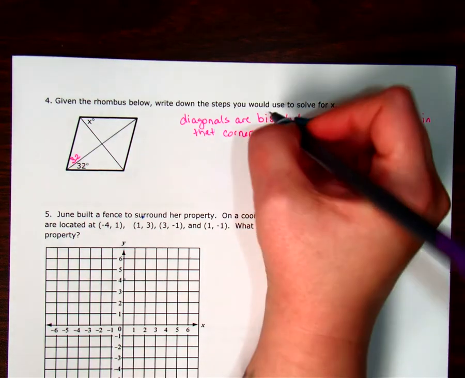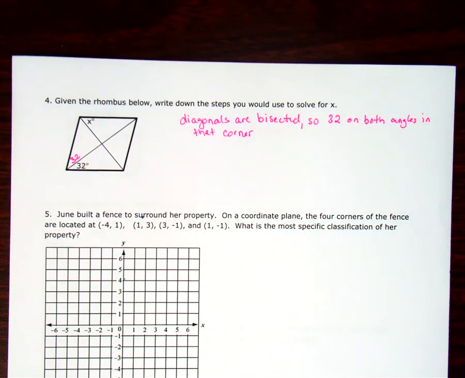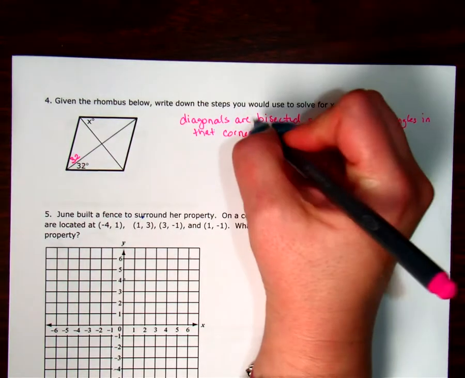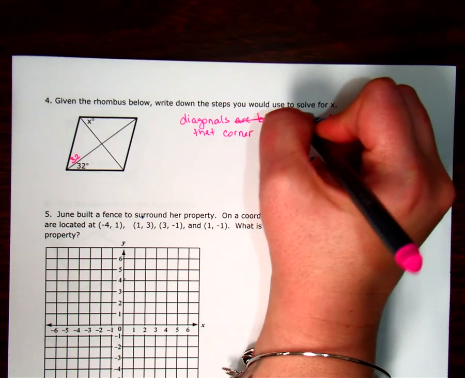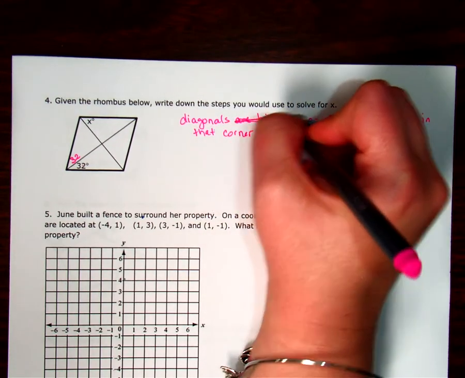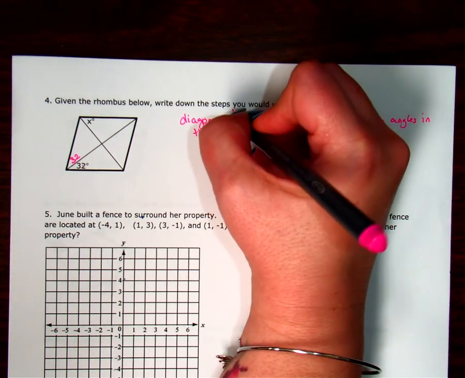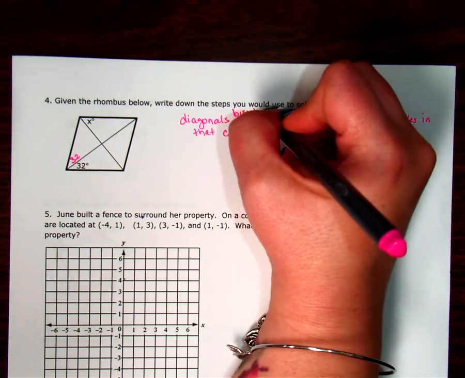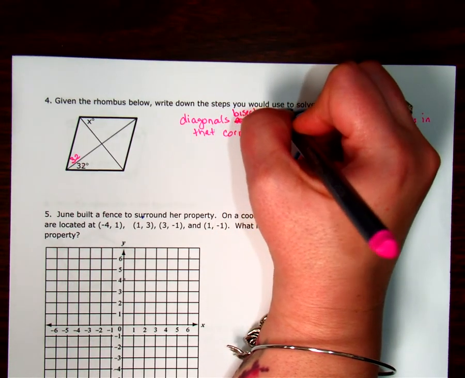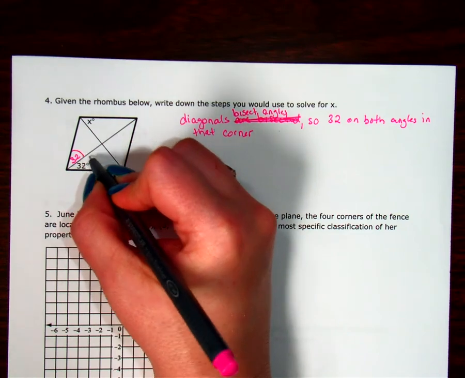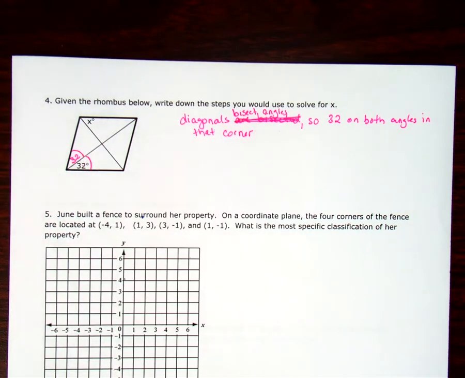Not diagonals are bisected. Diagonals bisect the angles. Diagonals are bisected, but that's not what I used there. Diagonals bisect the angles. Right? So these are both going to be 32.